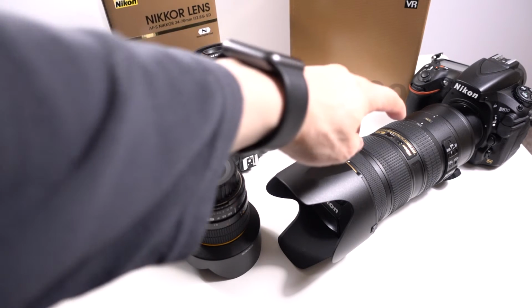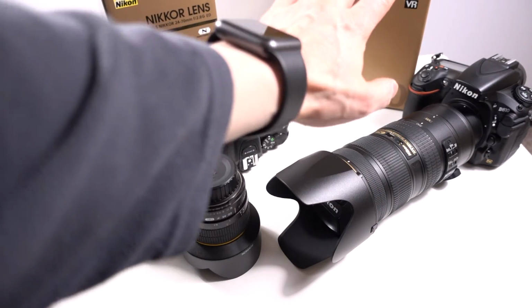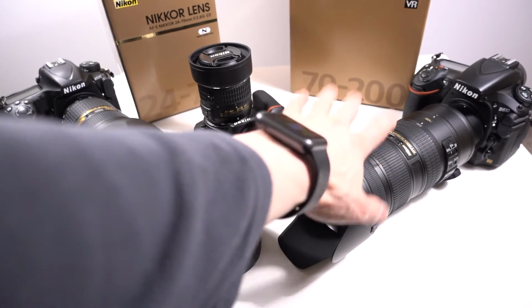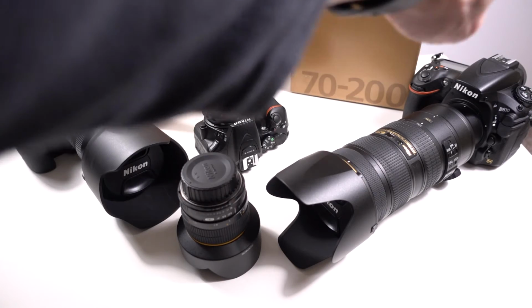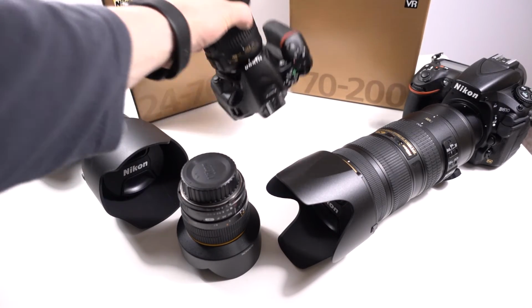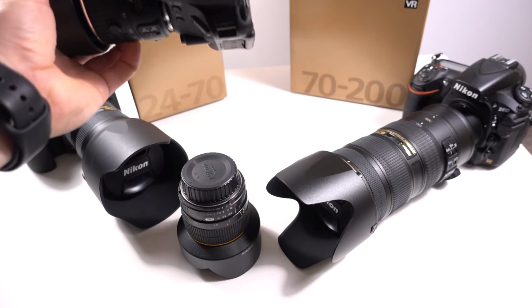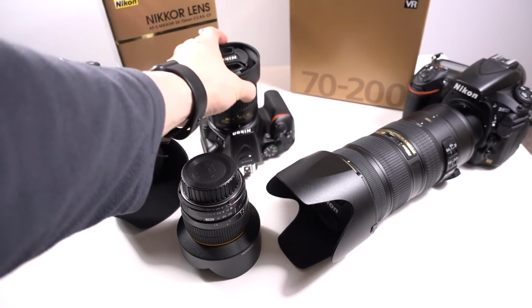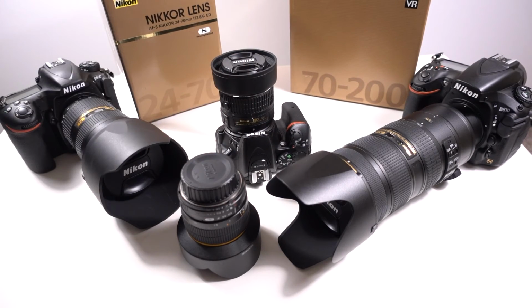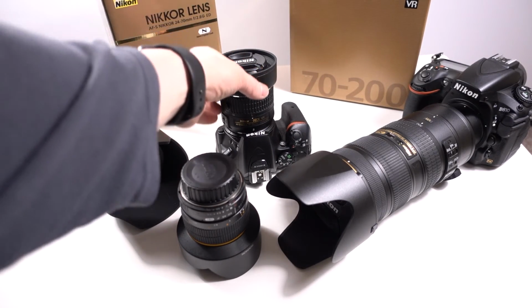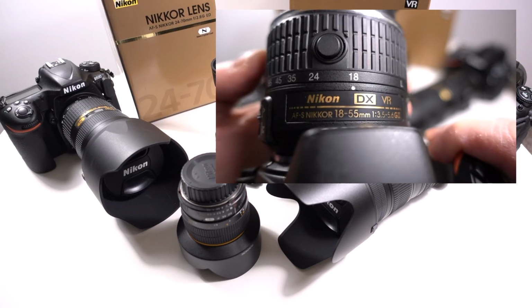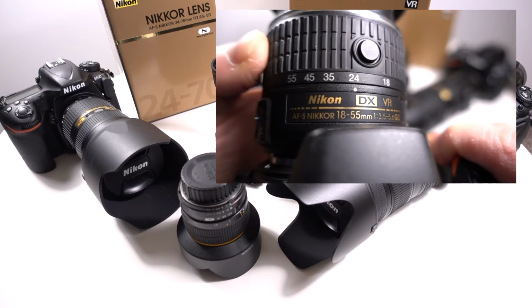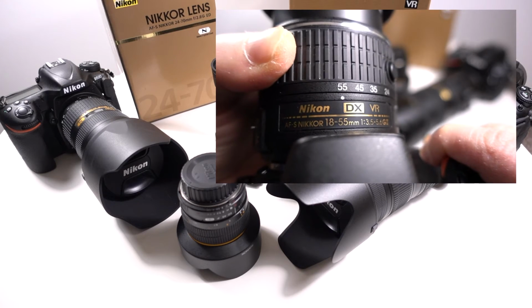So I can use the 2.8 at 70 millimeter, at 100 millimeter, 200 millimeter, all the way through. Now on the variable aperture lens, I'm not able to do that. So my f3.5 starts at 18 millimeter, but when I get to about 50 millimeter on this lens, it turns into a 5.6.